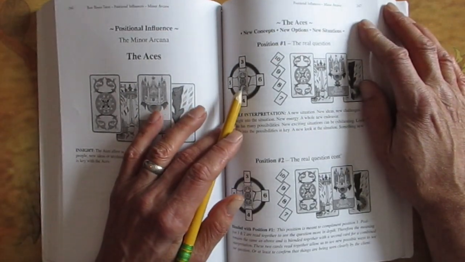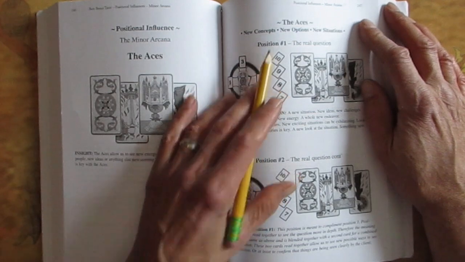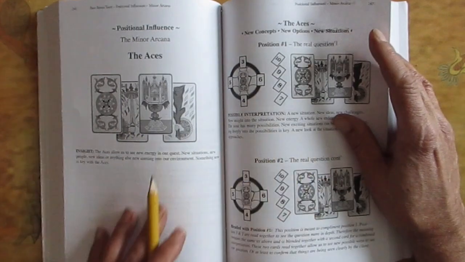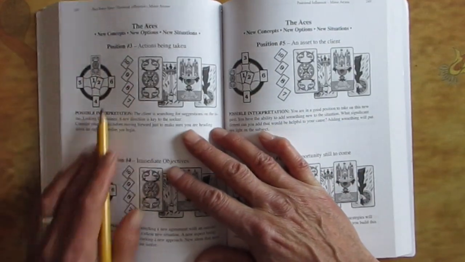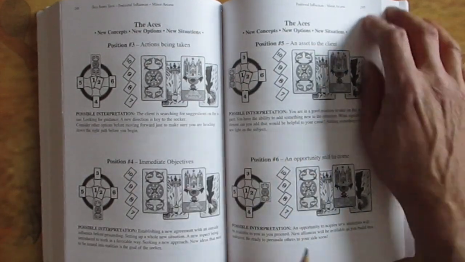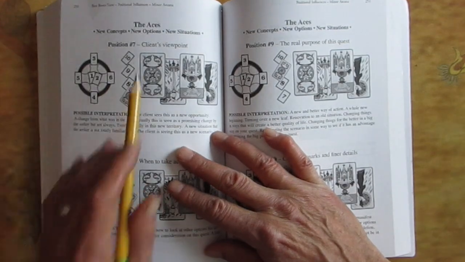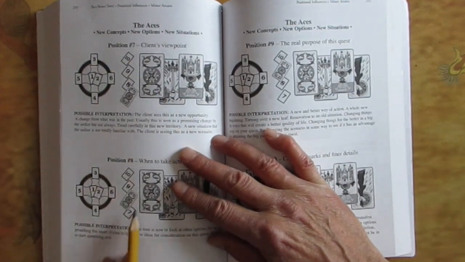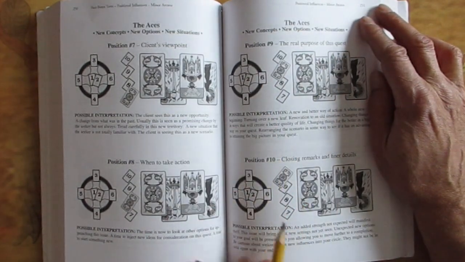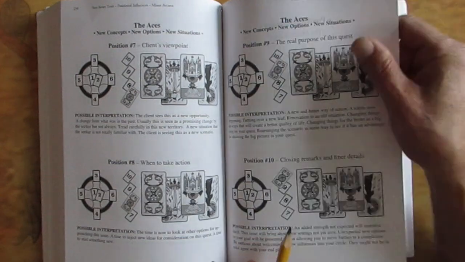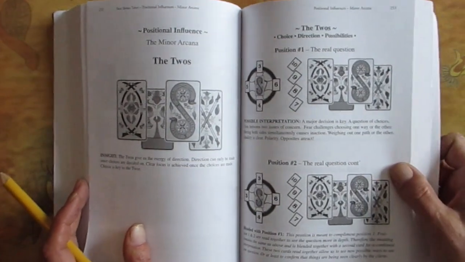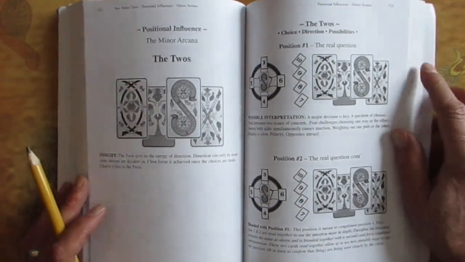What's an ace going to mean in the number 1 position? What's an ace going to mean in the number 2 position? Aces I have combined. Ace in the 3 position, ace in the 4 position, what it means. 5 position, 6 position, 7 position, 8 position, 9 position, 10 position. And that gives you a range of how an ace could shift its meanings depending on the position or what it's trying to answer.